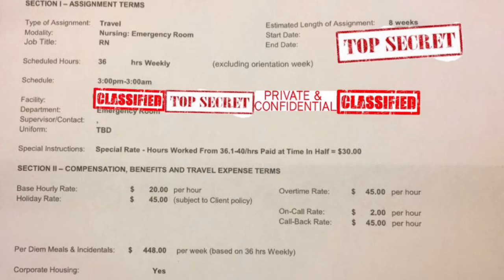Okay, so this is contract example number 1. On that top left, it'll show you which department you'll be working in. Make sure the department is correct. Make sure underneath that the scheduled hours a week are correct, that it is full-time hours if you are working full-time. Make sure the shift is the correct shift. If you're working day shift or night shift or mid shift, make sure that is correct. Under that, you'll see the facility name, all of that stuff. Make sure that that is all correct.